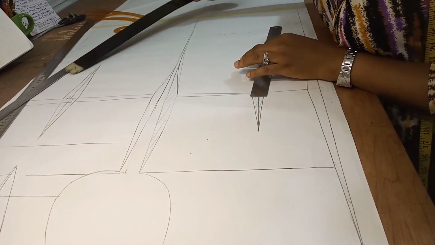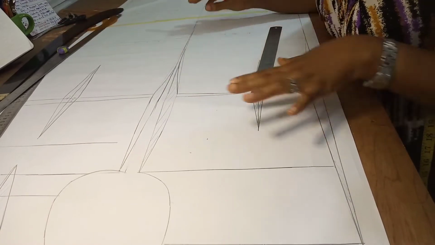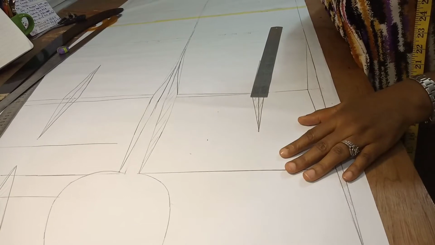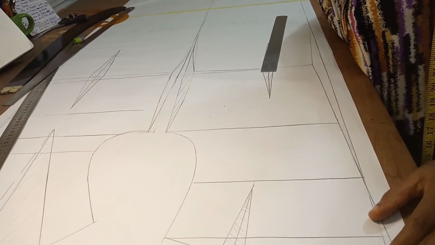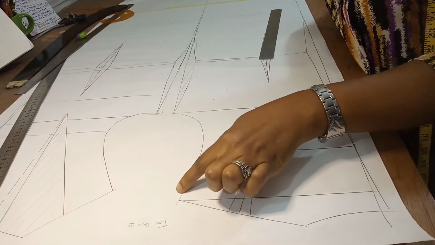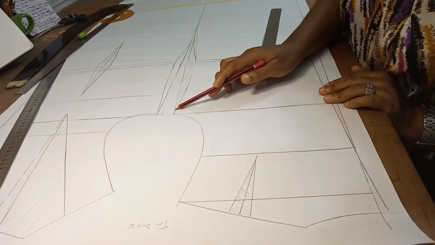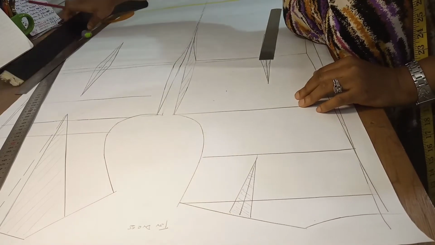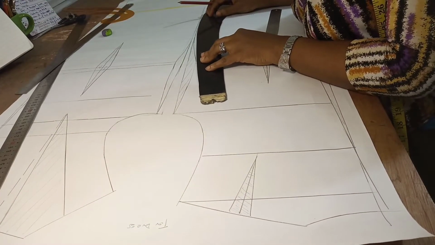So if you want to cut it out for this straight dress, all you have to do is to cut from your shoulder neckline. You cut through this line, through the new hip line, the new hip that is marked.